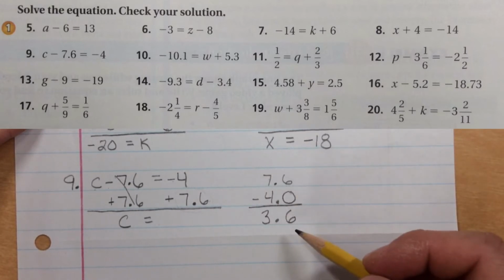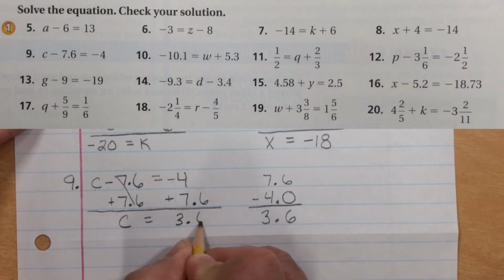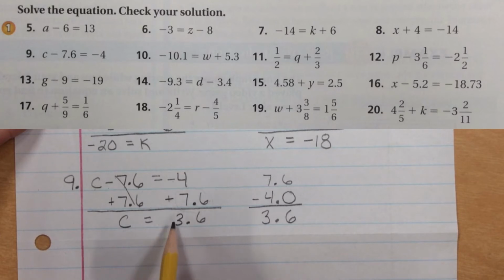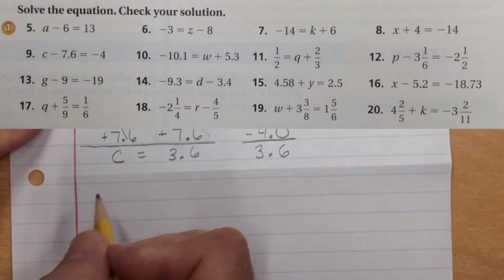Well, now that I know that the number part is 3.6, I'll put that back over here. 3.6. And now I check to make sure if it's positive or negative. Was my bigger number part positive or negative? It was positive because 7.6 is greater than 4. Well, see how I used that whole line for that one problem. No big deal. There's more paper where that came from.